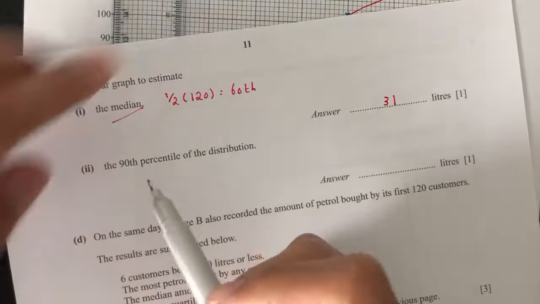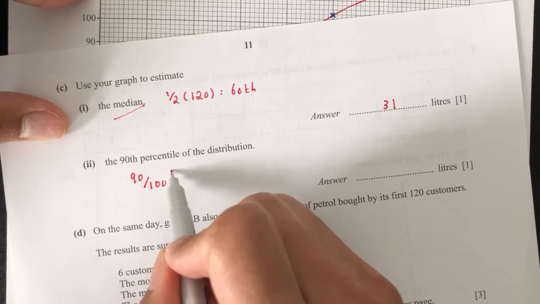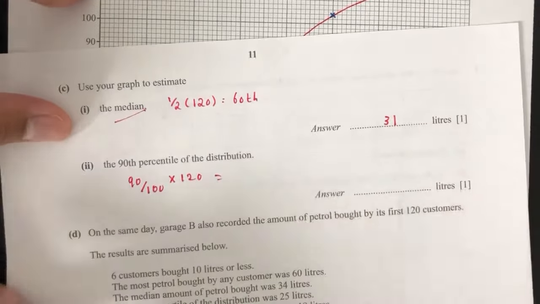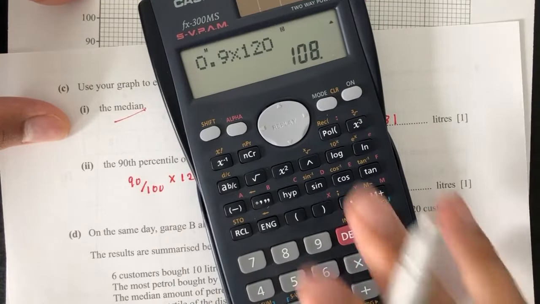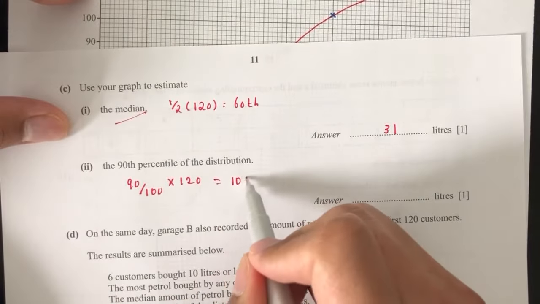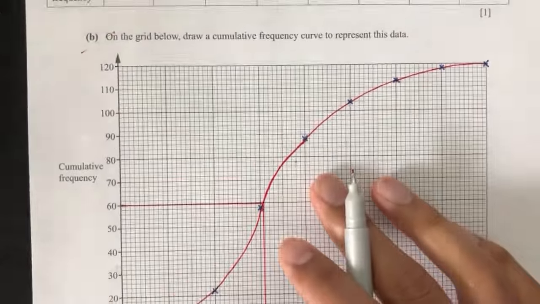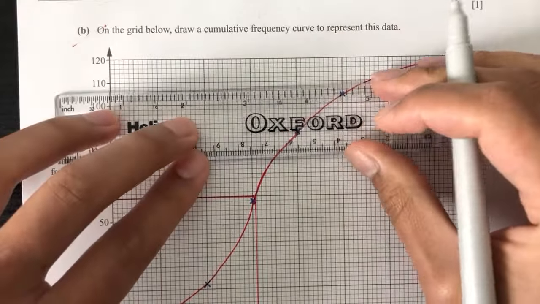Now the 90th percentile will be 90% times 120. That will be how much? So let's find out. 0.9 times 120, that will give me 108. So the 108th element. So go back to my graph. 108 will be about here.